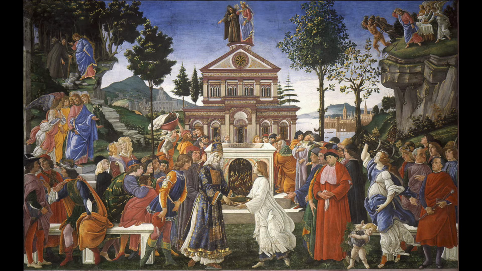This amazing fresco, painted in 1481, can be found on the north side of the Sistine Chapel. If you look at the top left, you can see the devil tempting Jesus.